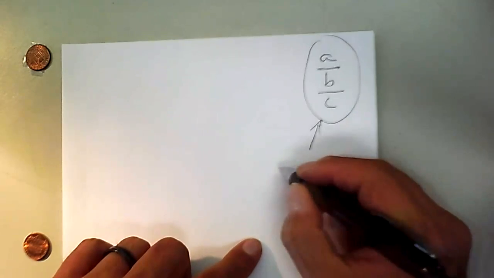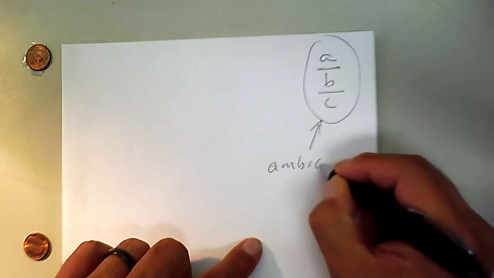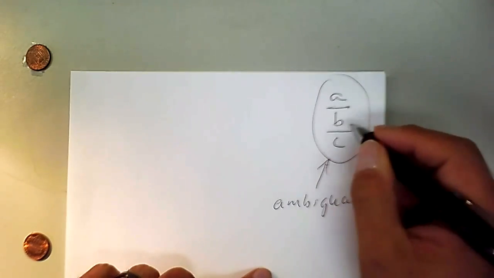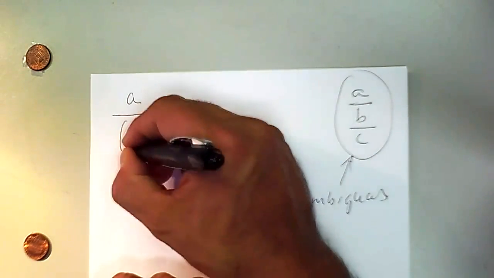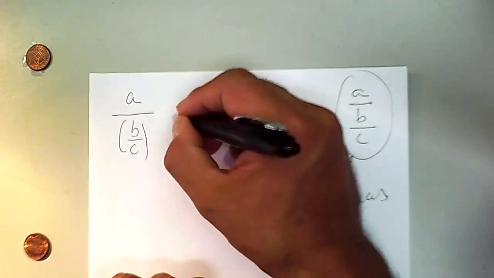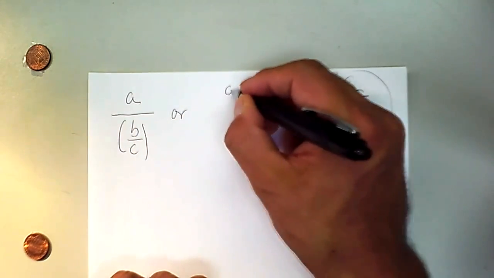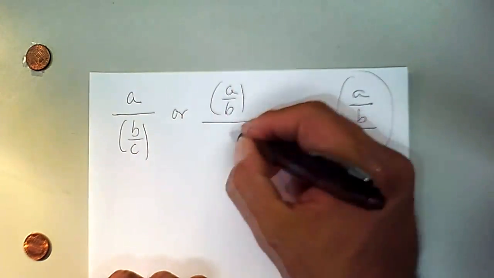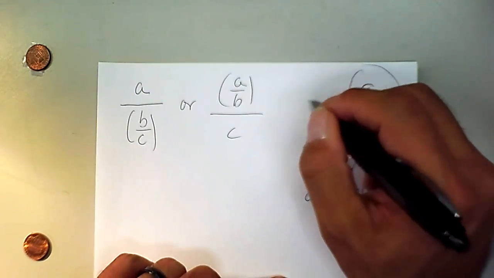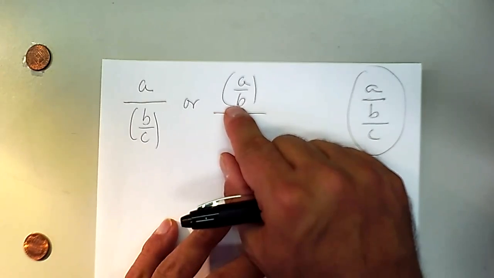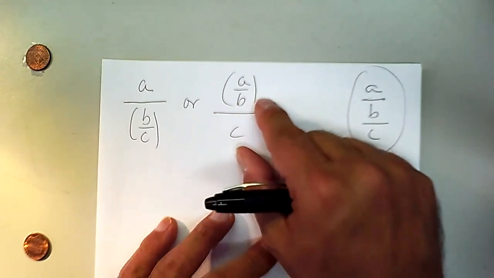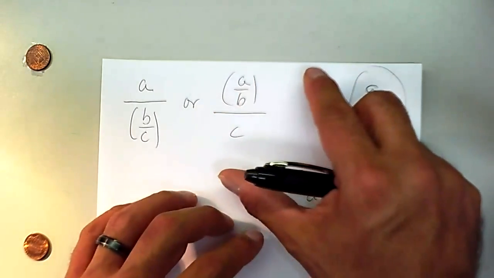As is, this is ambiguous, which means we don't know which one. Do we mean a is the numerator and the denominator is b over c? Or do we mean a over b and then the denominator is c? So to avoid complications, I typically put extra parentheses to make sure there's no confusion.